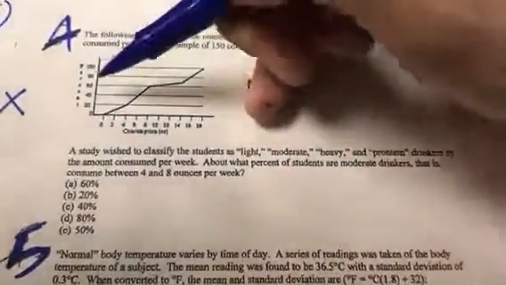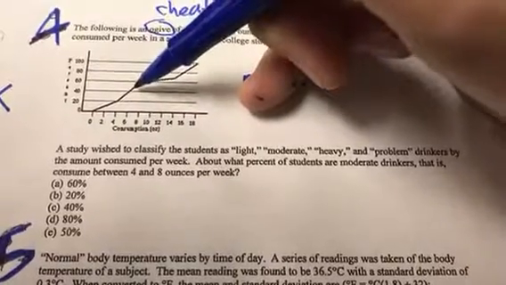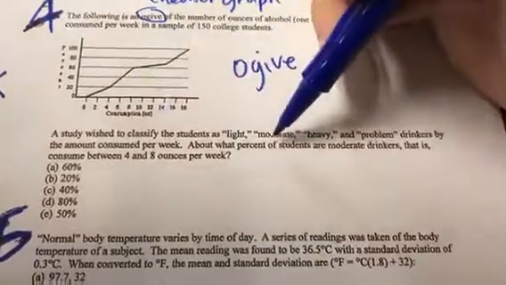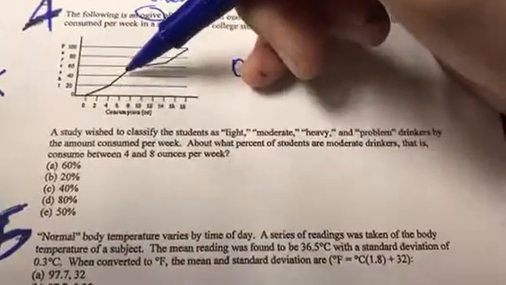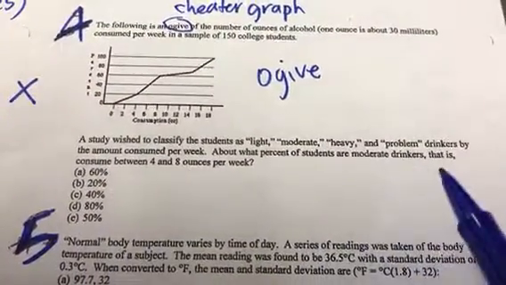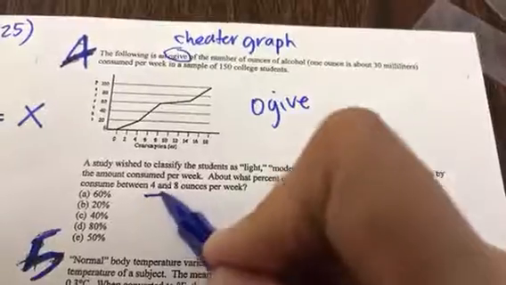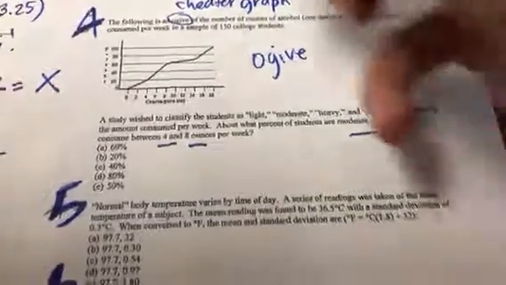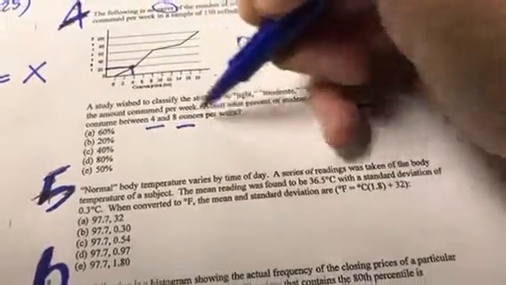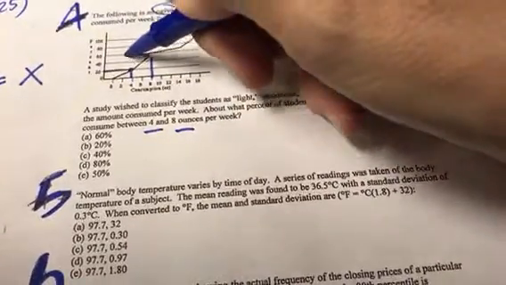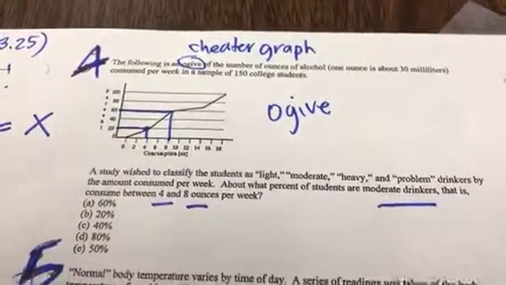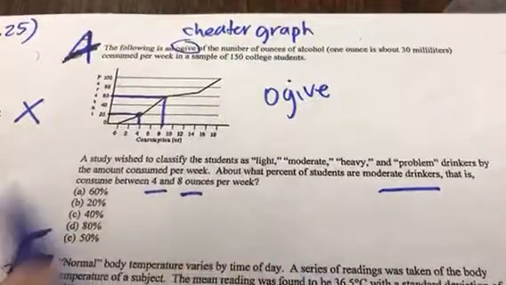And the median, I can actually get right off of here. That's when you're 50% of the way through the data, was somewhere around 7. So the median student drank 7 ounces. But what they're asking for me here is what percent of students were moderate, which means between 4 and 8 ounces a week. So I'm just going to trace 4 and 8, go up and go over.